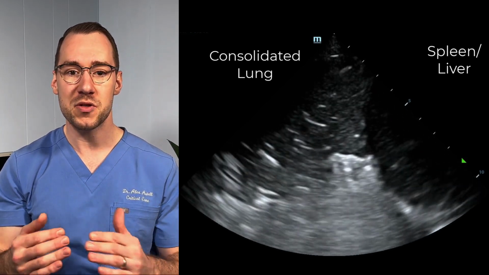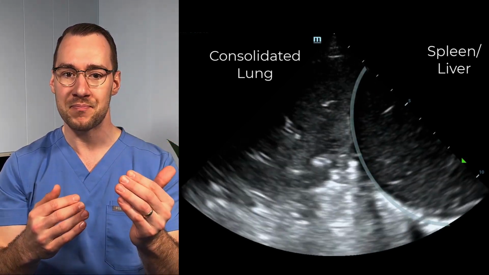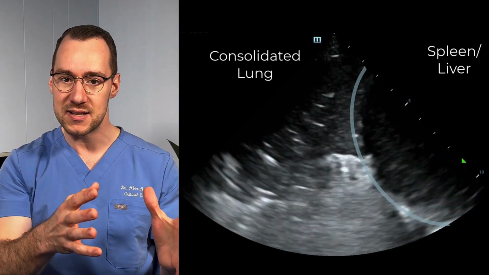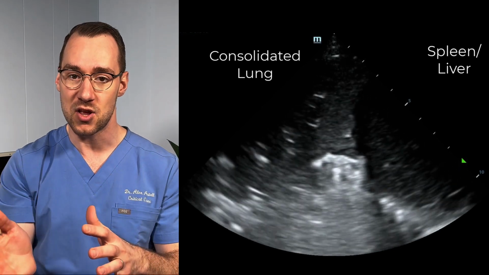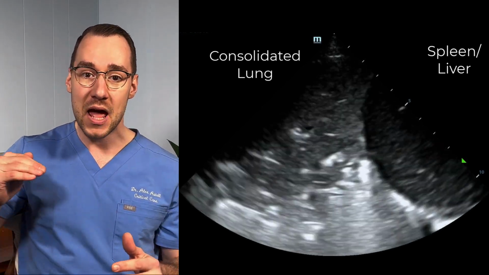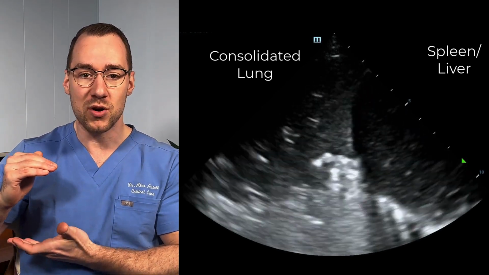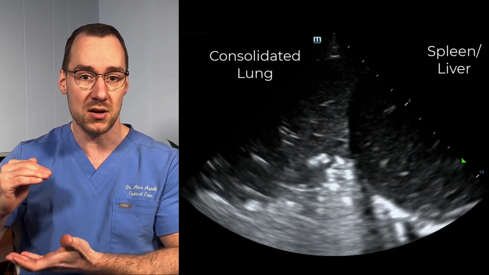Critically, we need to be sure that the consolidation is above the diaphragm, as we can be tricked into thinking that what we're looking at is a consolidation, whereas in fact, it's a solid organ. An elevated hemidiaphragm can position a solid organ right where we'd usually expect a lung to be.